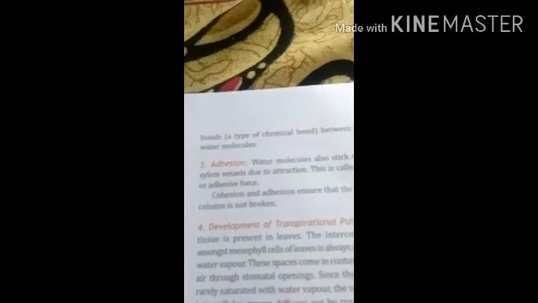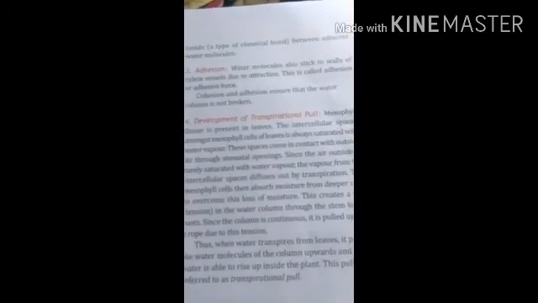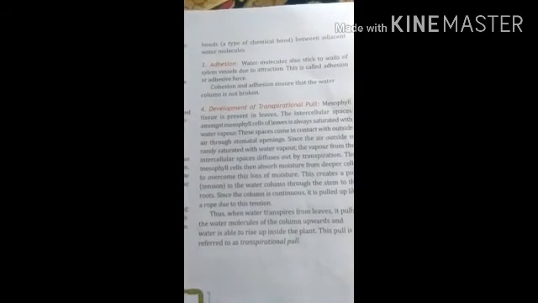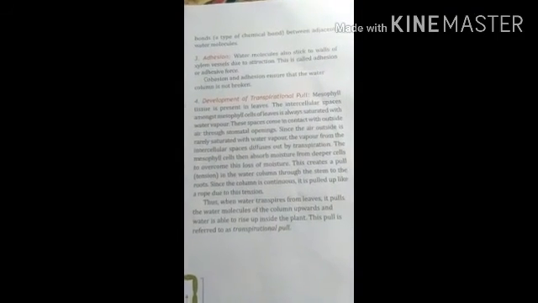Next one is cohesion. Water molecules are held together by the cohesive force. The mutual attraction is due to the presence of hydrogen bonds. Next is adhesion. Water molecules also stick to the walls of xylem vessels due to attraction, which is called adhesive force. Cohesion and adhesion ensure the water column is not broken.